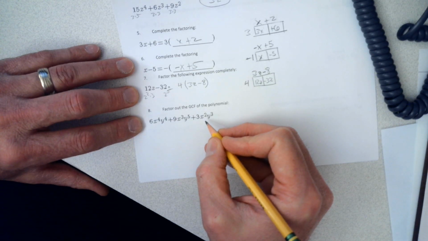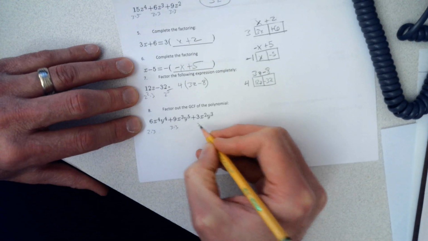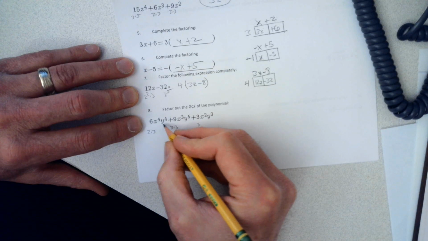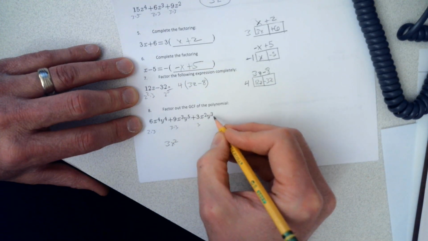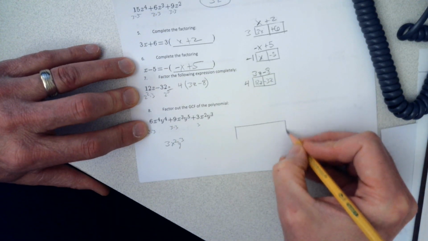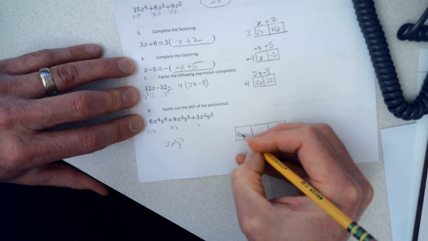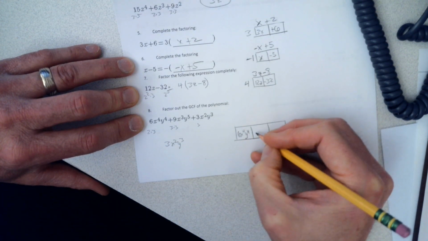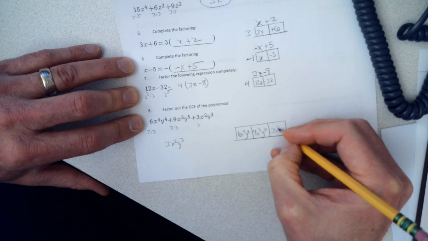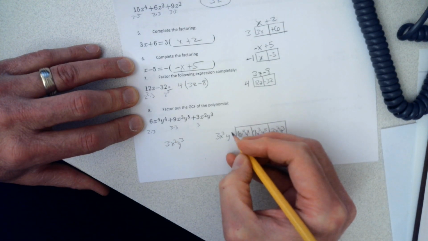Okay, a little work on this one. So this is a 2 times 3, a 3 times 3, and a 3. So it looks like my greatest common factor is going to be a 3, an x squared, and according to the y's, a y cubed. So this was a trinomial, so we need our box to have space for 3 things. This is going to have a 6x to the 4th y to the 4th in it, a 9x cubed y to the 5th, and a 3x squared y cubed. We found our greatest common factor was the 3x squared y cubed.